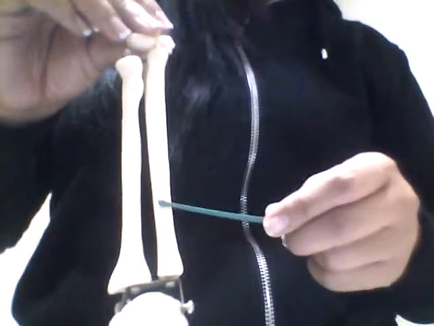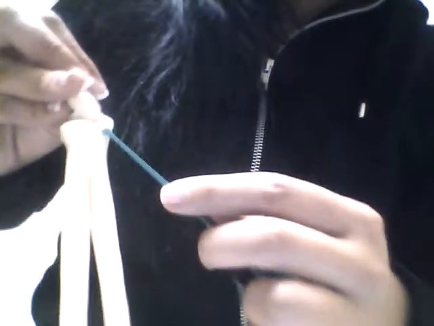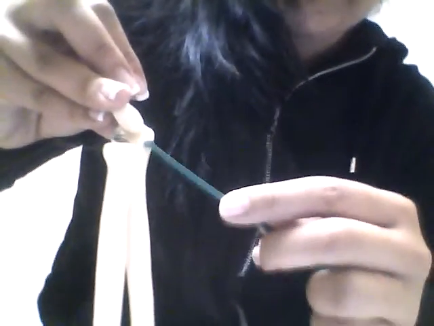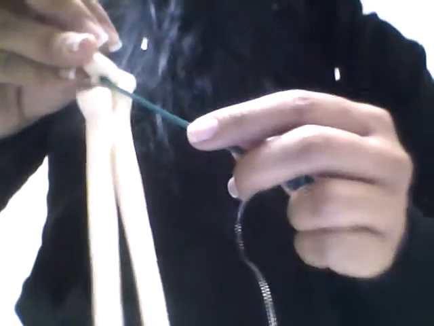The ulna is the longer of the two bones, which is this right here. We have the olecranon, which is this. It's the elbow. And then we have the coronoid process, which is this area right here. Then we have the styloid process, which is at the distal end, and it's right here. And now we move on to the radius, which is thin, and it's opposite of the ulna.